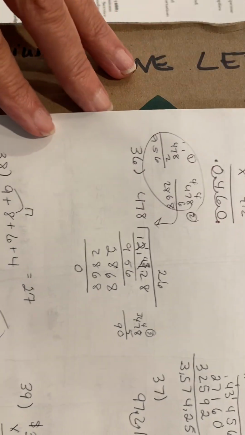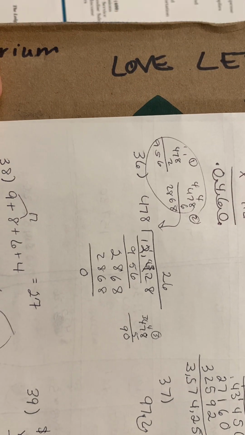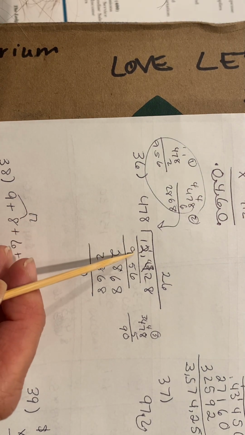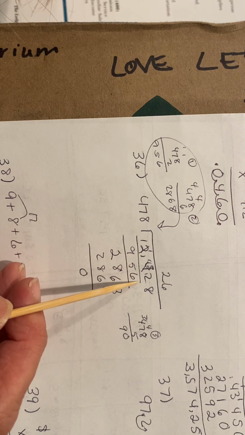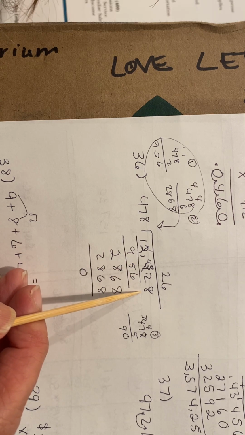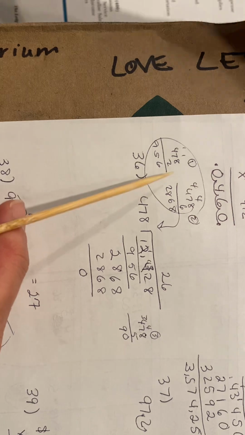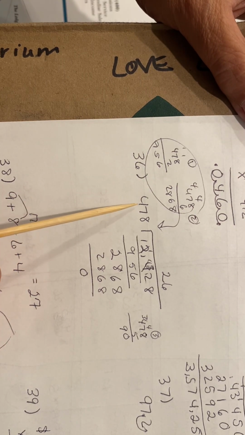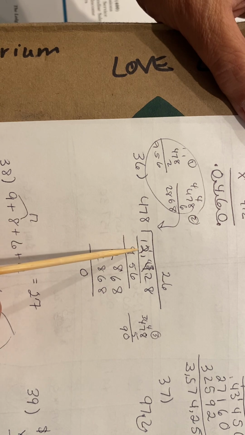Number 36. Getting a little bit difficult here, but really not. So we have 478 goes into 12,428, right? First of all, make sure you show your little problems up here. So you have 478. First I look at 4 goes into 12 3 times.